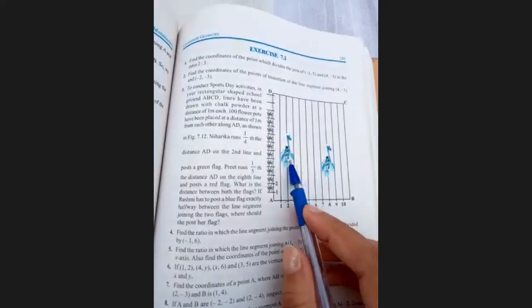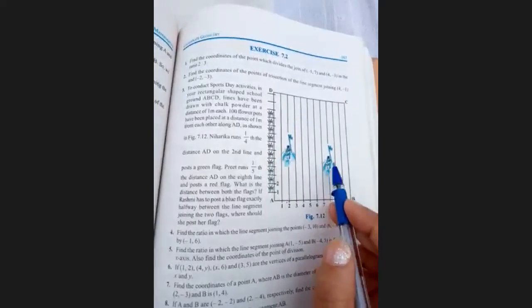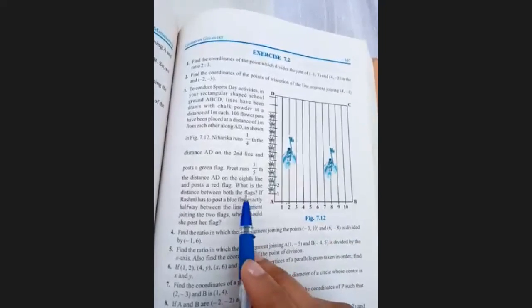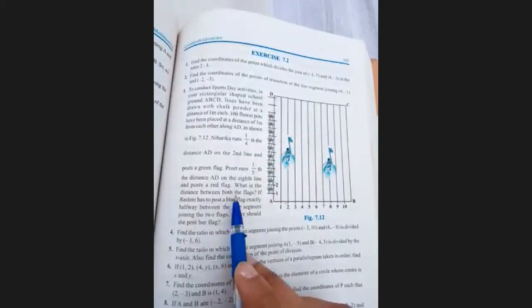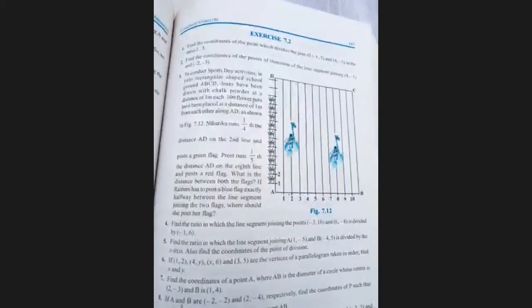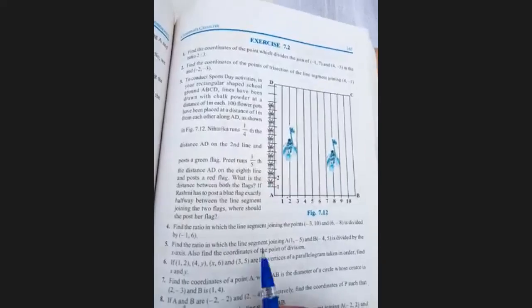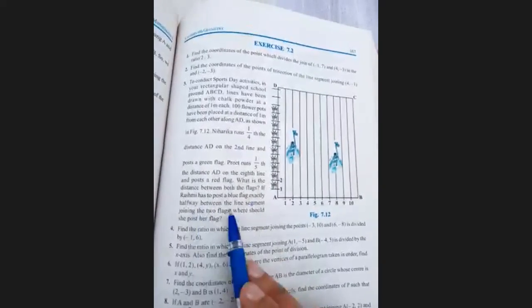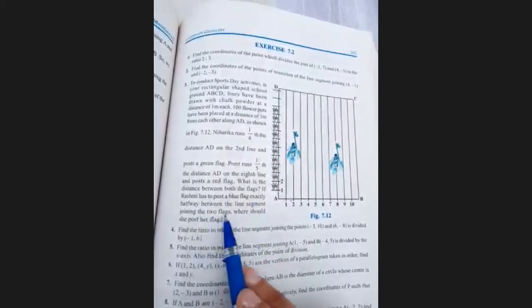C covered 1 upon 4th part and C covered 1 upon 5th part of distance AD. What we have to find in the question, what is the distance between both the flags? हमें इन दोनों के between की distance find करनी है कि इन दोनों के between की distance कितनी होगी. If Rashmi has to post a blue flag exactly halfway between the line segment joining the two flags.